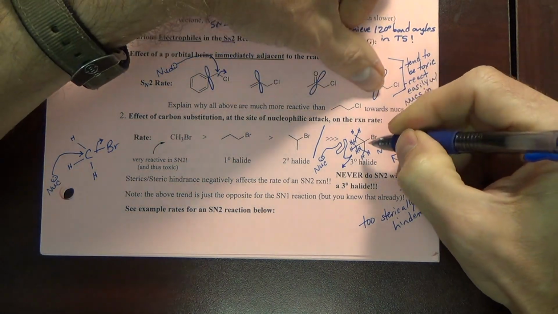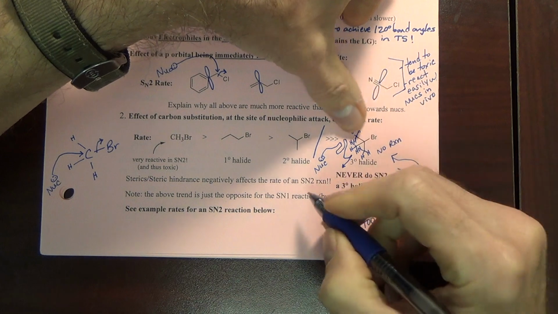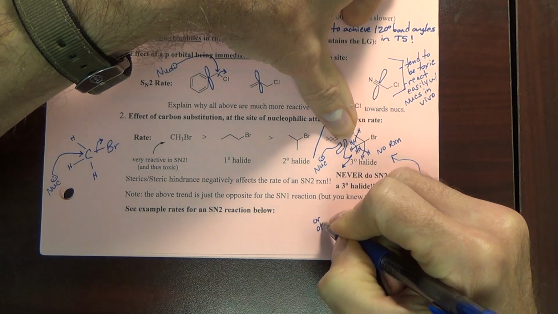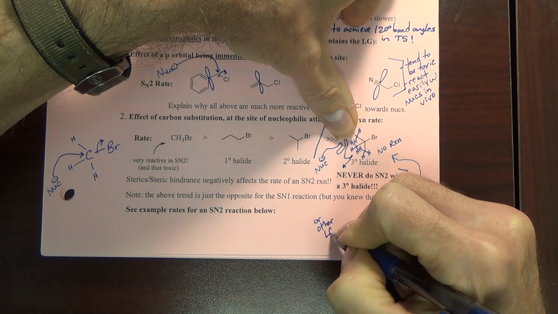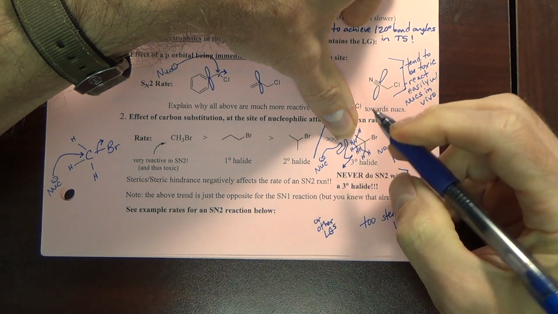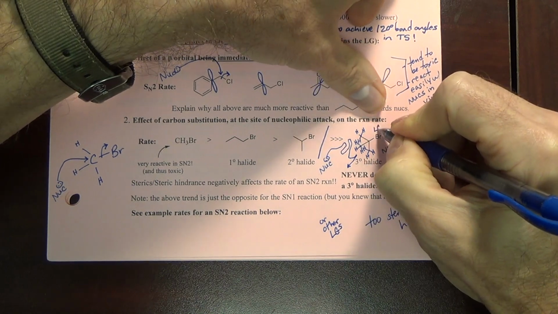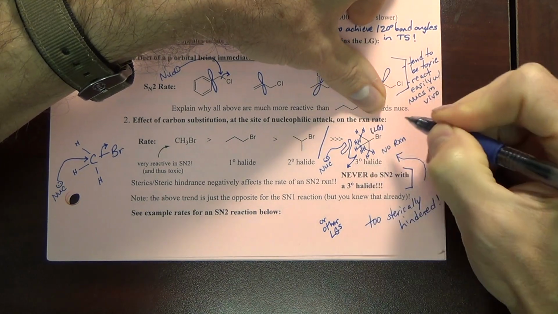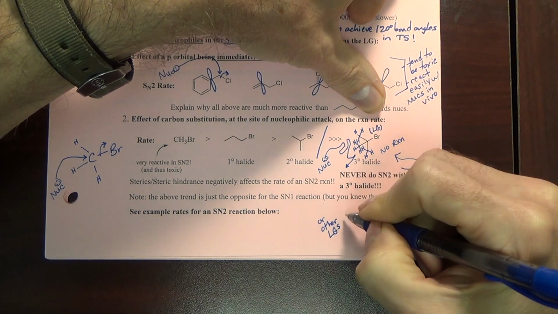Now this also applies to other leaving groups. Okay? Now I'm going to write this down, but it really doesn't need to be stated. Basically, what we mean here is LG. Okay? As we move along, we'll see there's other leaving groups other than halides.